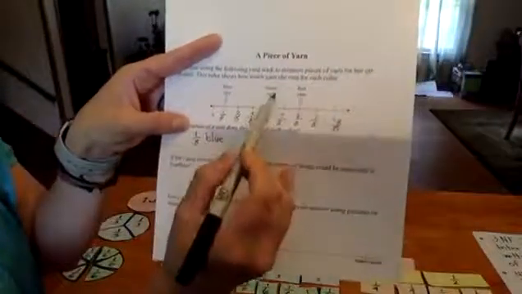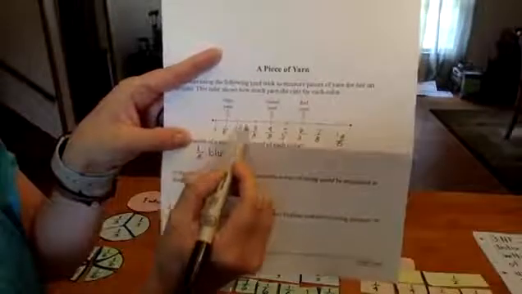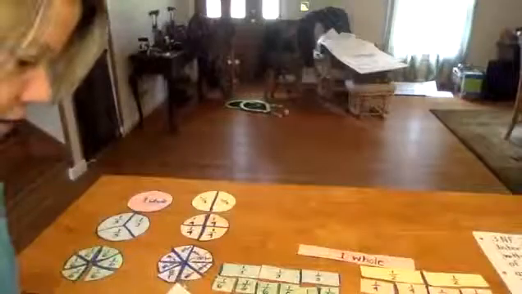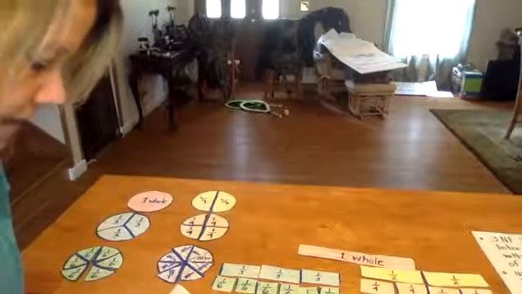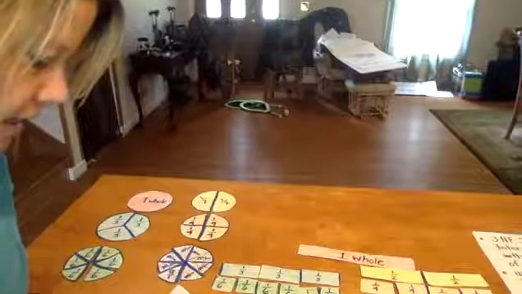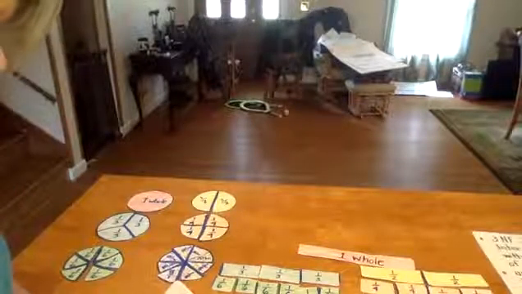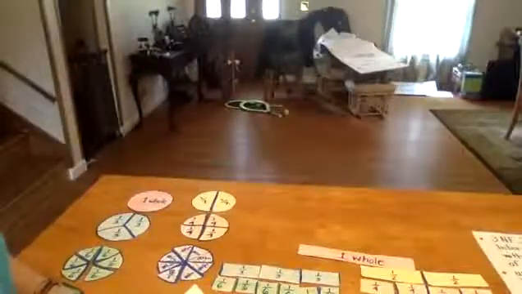Then for green, let's see, 1, 2, 3, 4 eighths to be green. So on my paper, I'm going to write 4 eighths green. Okay. What do I also know about this 4 eighths? I want you to think about that.